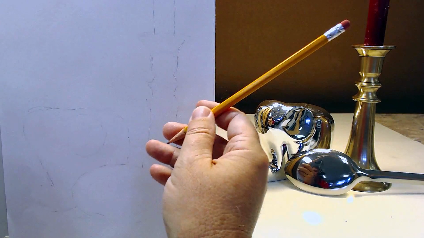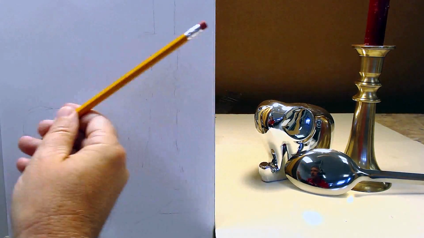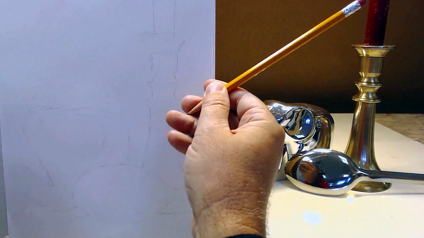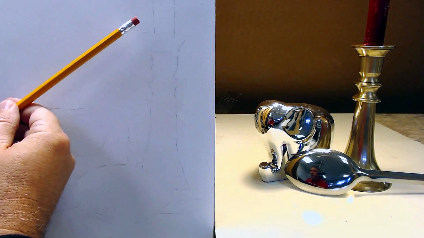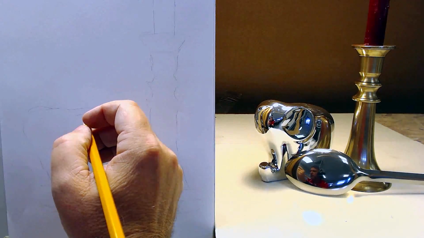Okay, and just different things. Maybe the angle that goes between the elephant and the top of this candle. Is that working? Yeah, it's working pretty good. Once again, this is a little skewed, and so that's working for me.